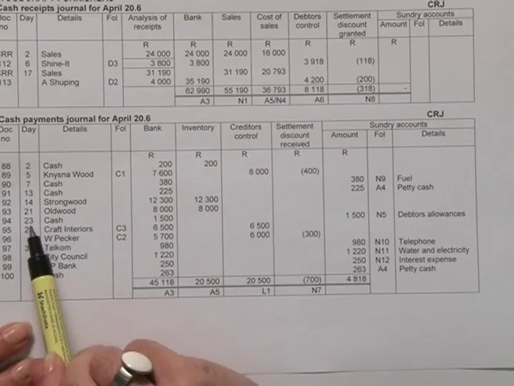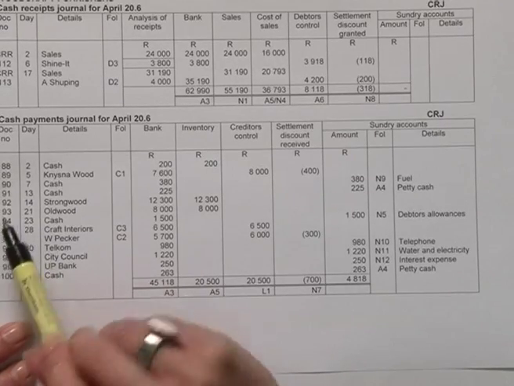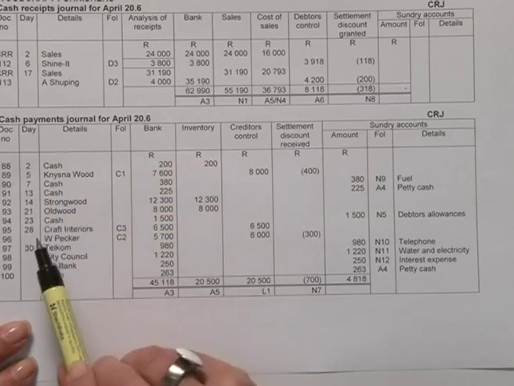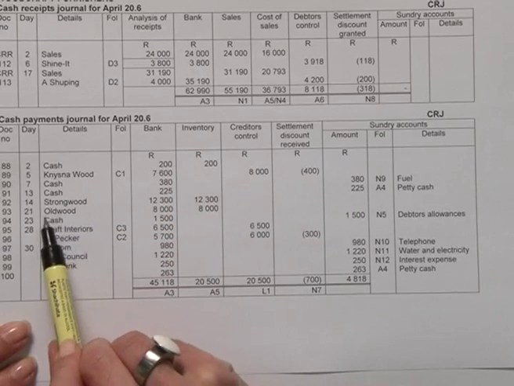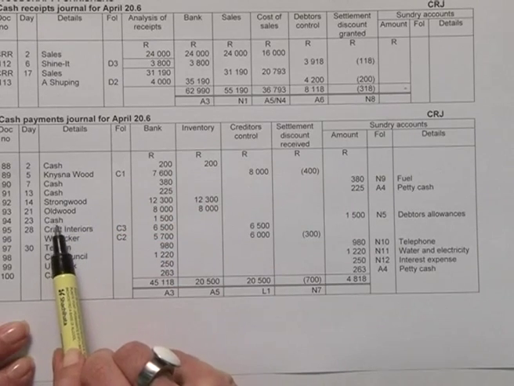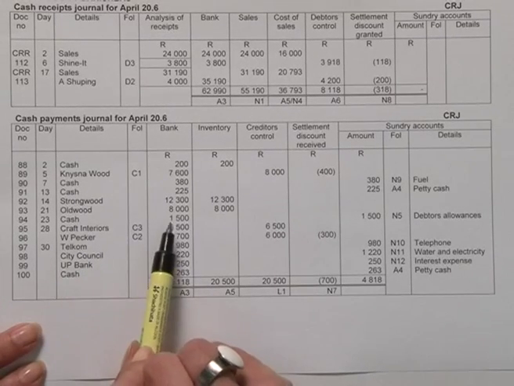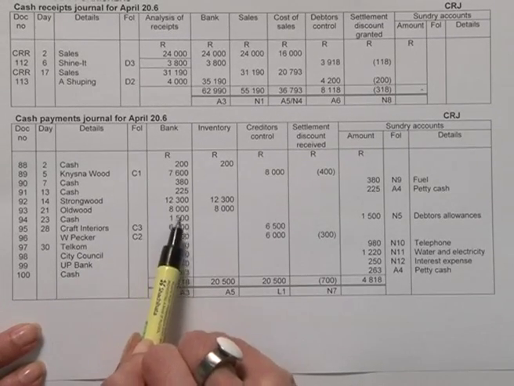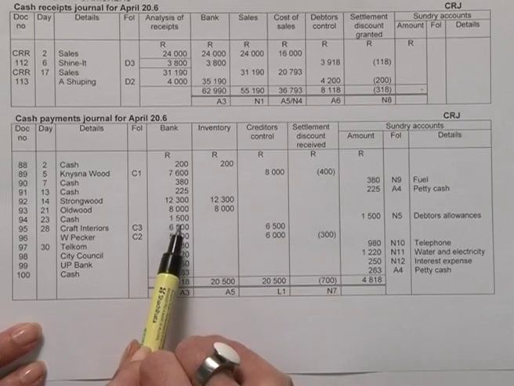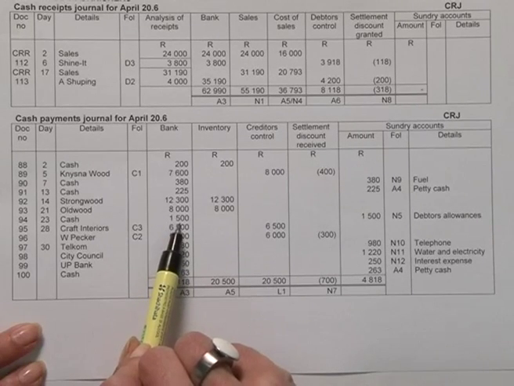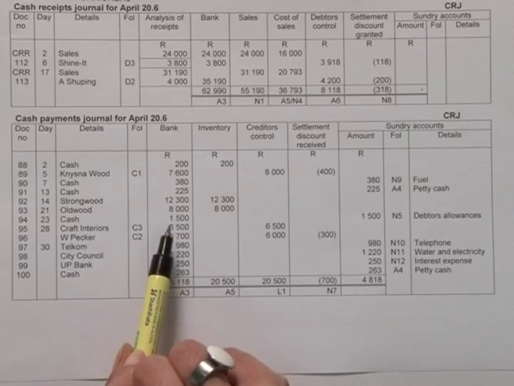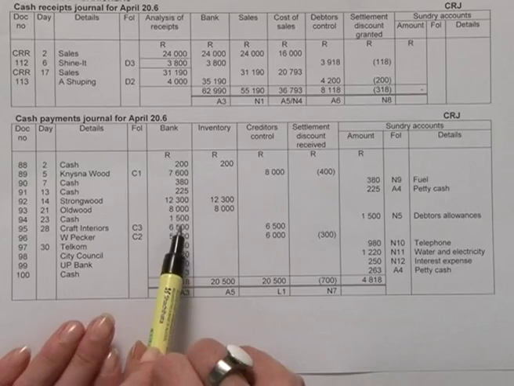So on the 23rd, our document number followed on all the other ones. On the 23rd, we do not know the name of the customer. That's why we can use a descriptive term there. The 1,500 is in bank for the refund. That will be the credit entry. And now we need a corresponding debit in sales returns or debtors allowances.